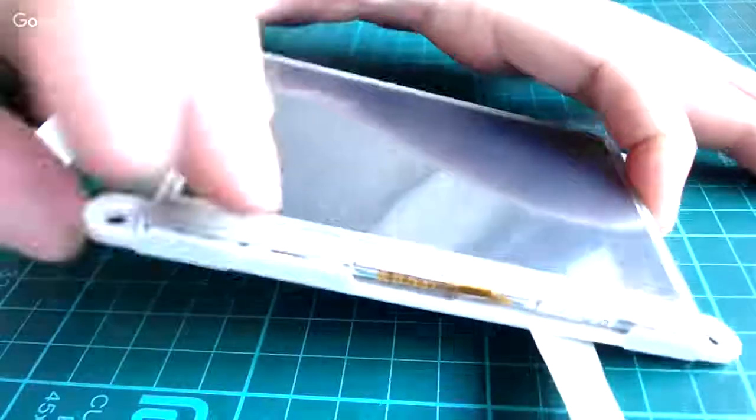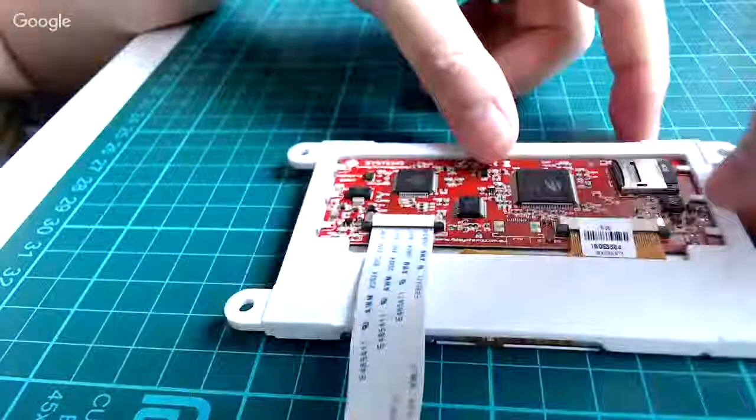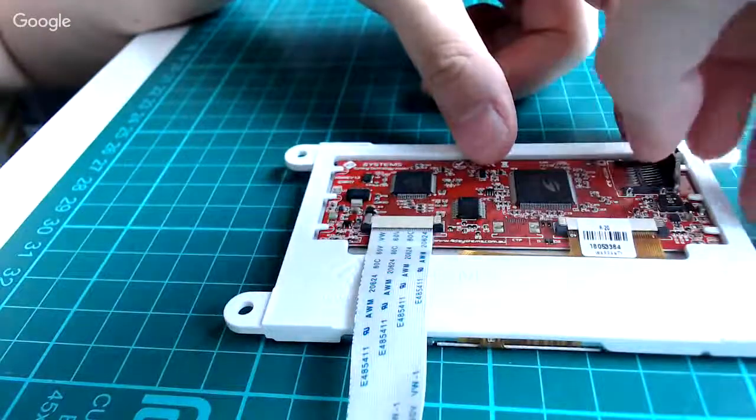Alright, I'm just going to remove the micro SD card again.